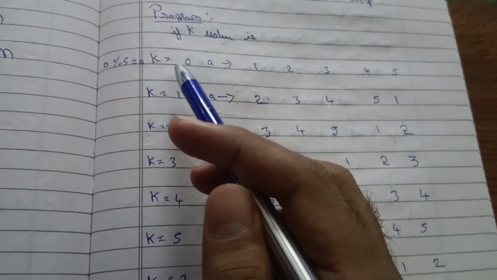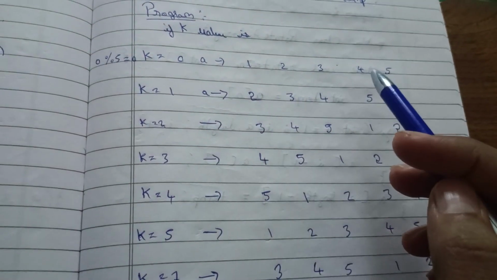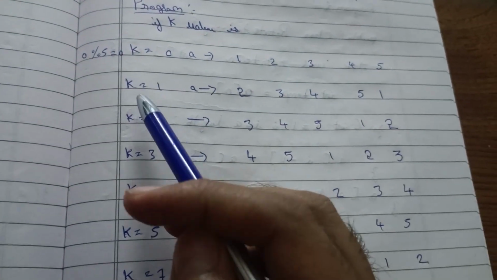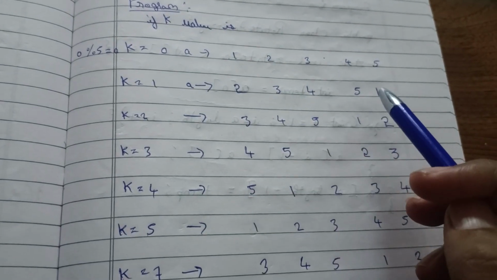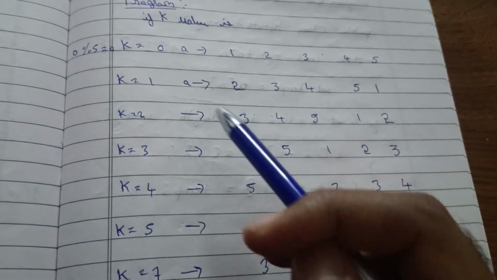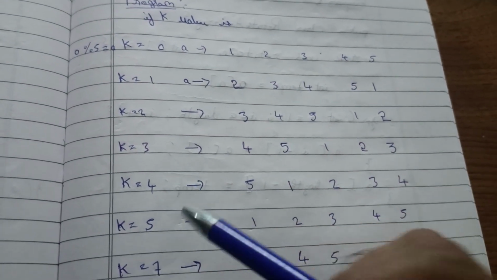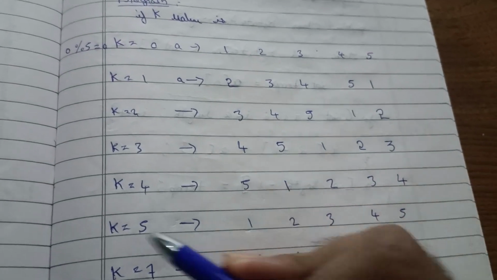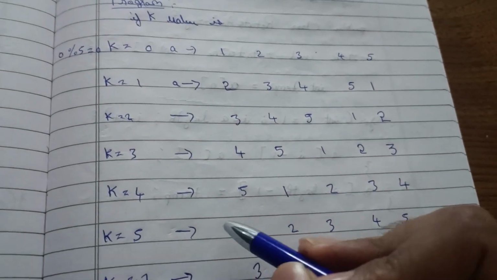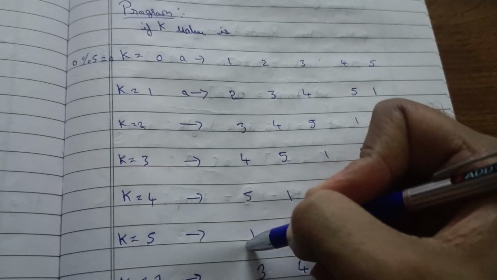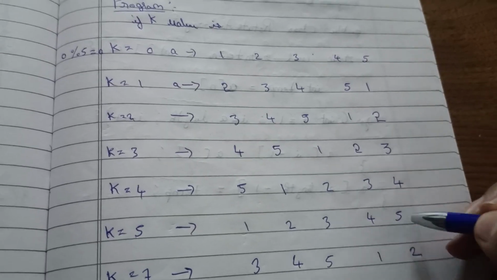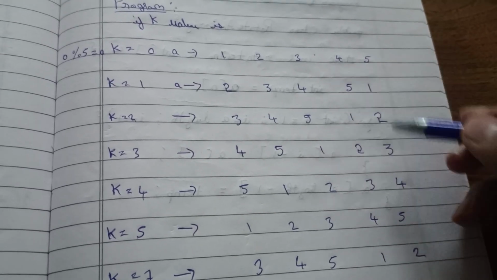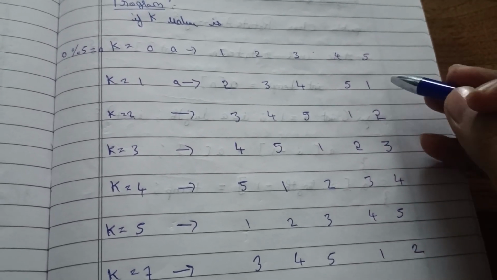When the k value is 0, it will be the same. When the k value is 1, you can see here it shifted by one position, like that: 2 3 4 5. You can see here when the k value is equal to 5 and when the k value is equal to 0, both outputs are the same.